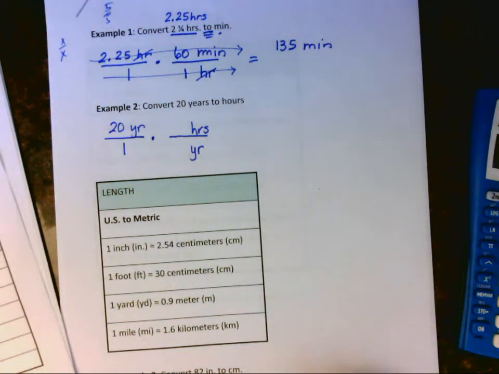I wish I could find my white out. Let me look one more place real quickly.